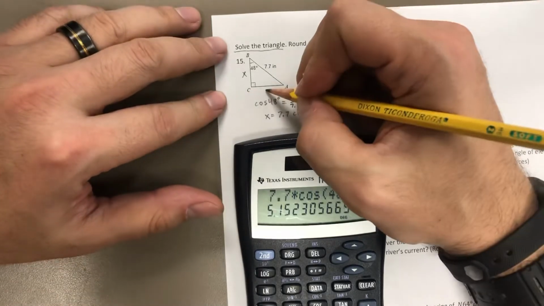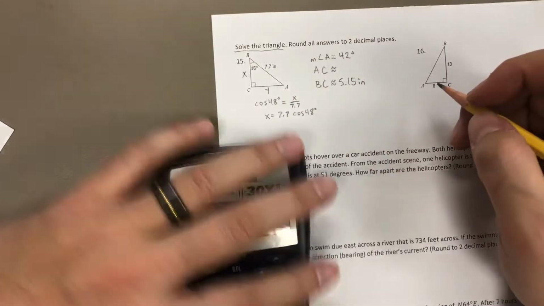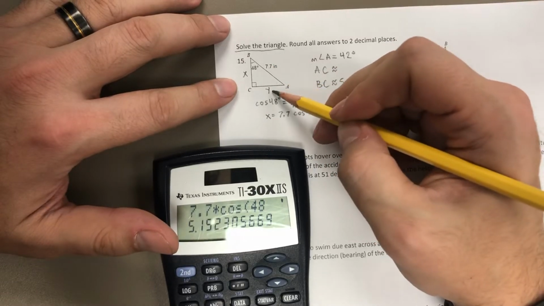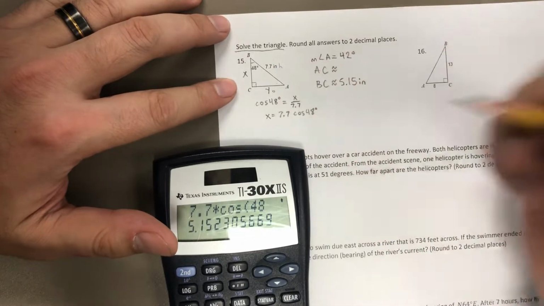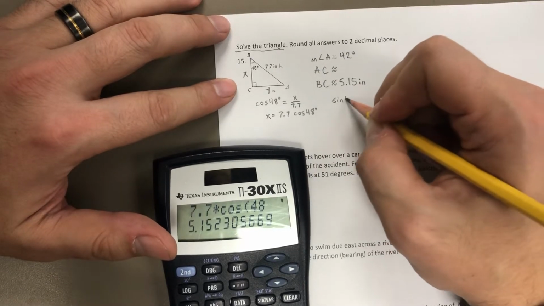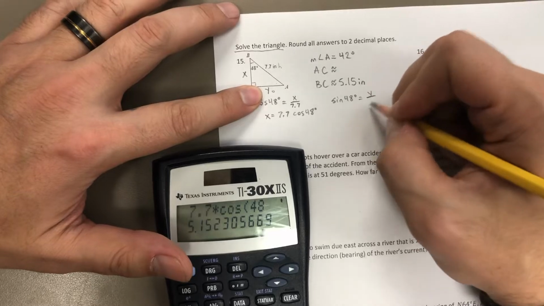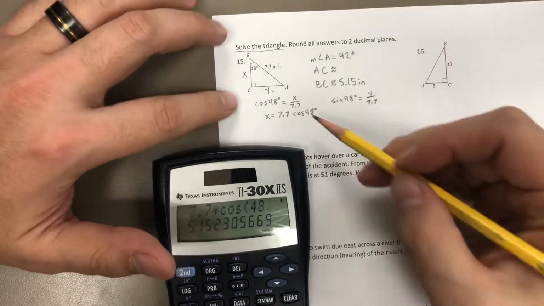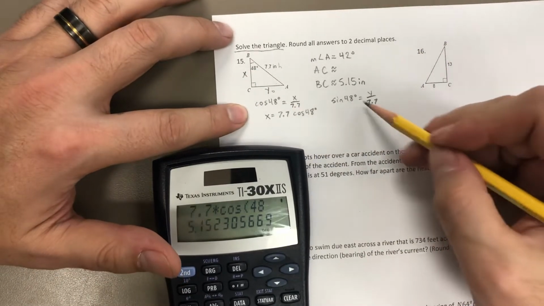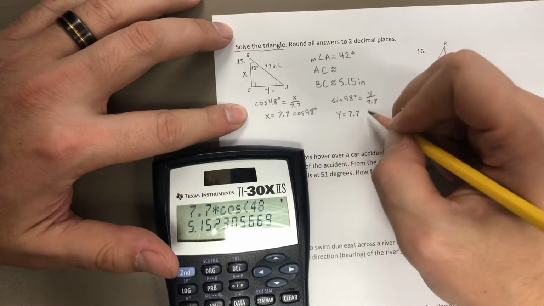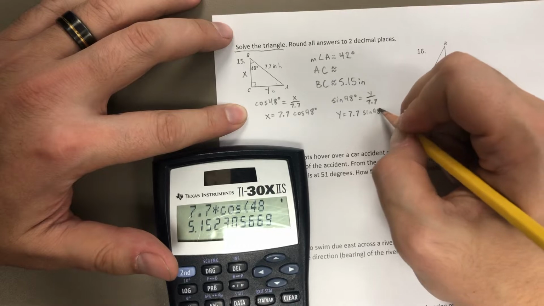AC is the next side length we need to find. Let's call that Y. Relative to this angle, that's the opposite side. We're looking for the opposite side, and we have the hypotenuse, so that's sine. So the sine of 48 degrees is equal to the opposite side, Y, over the hypotenuse, 7.7. Once again, very similar to how we solved this one, we multiply both sides by 7.7, and we get Y is equal to 7.7 times the sine of 48 degrees.